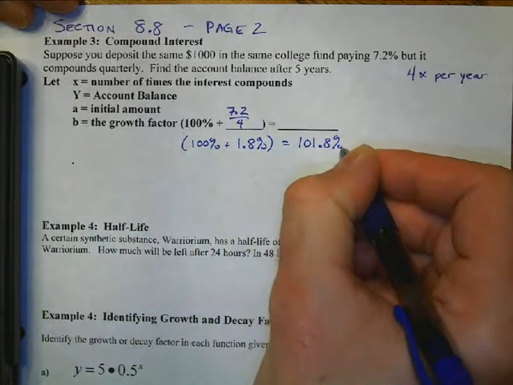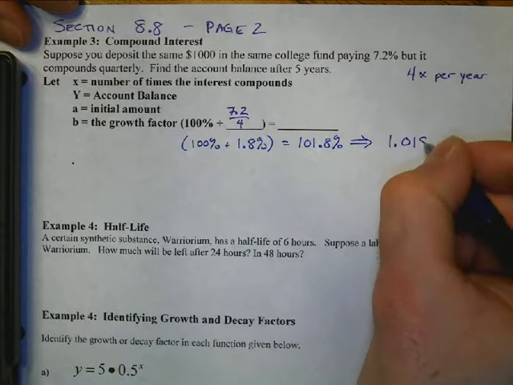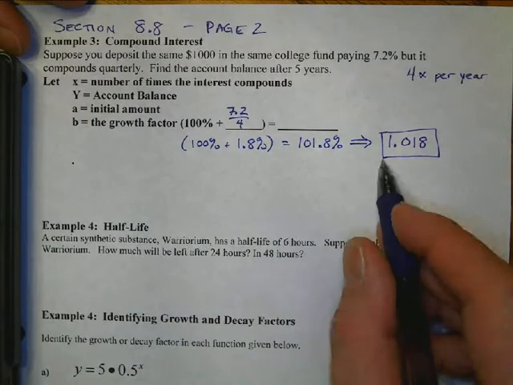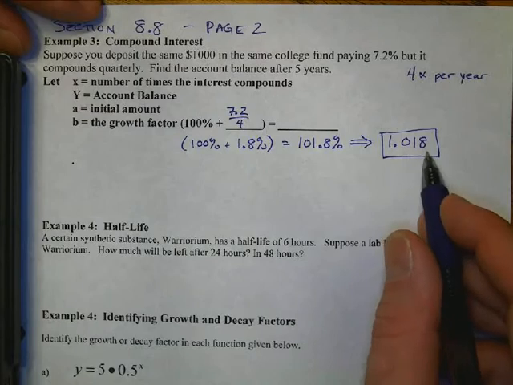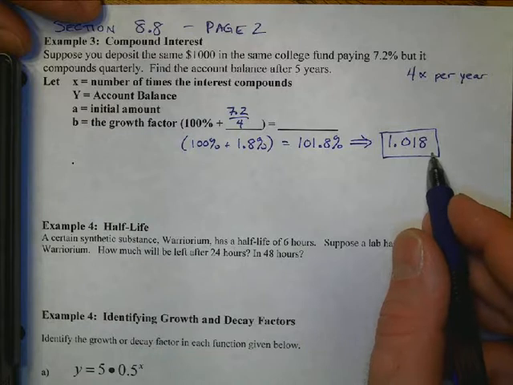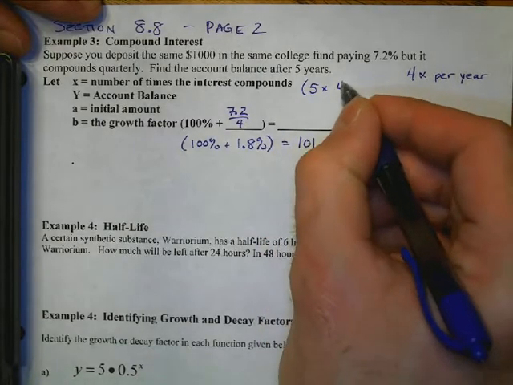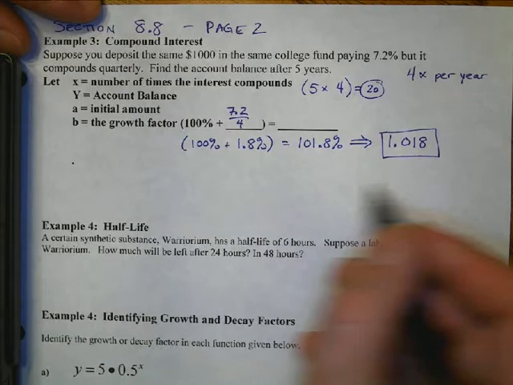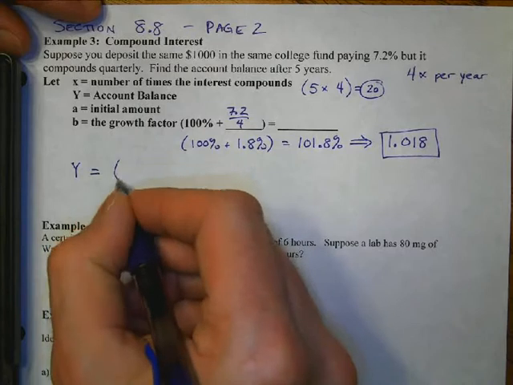What does that equal? 101.8%. Now, as a percentage then, we convert that to a decimal. Our multiplier, or our B factor, our growth factor, is 1.018 every quarter. That's every 3 months. With that in mind, we're also going to have to figure out how many times the interest compounds. We're still going for 5 years, but it's 5 years times 4 times per year, or 20 as an amount. So here's our equation.